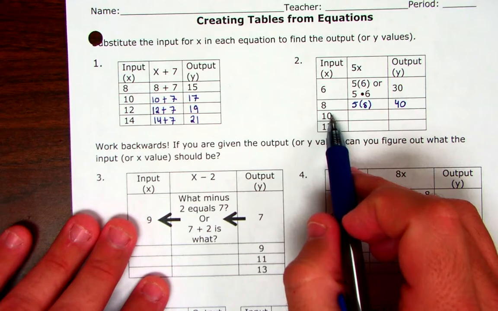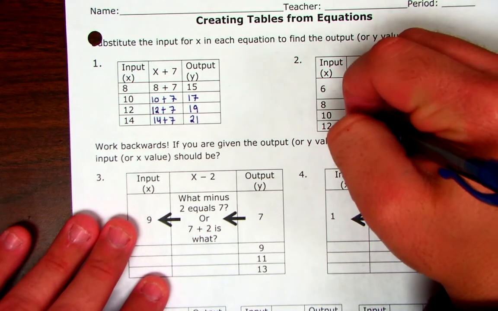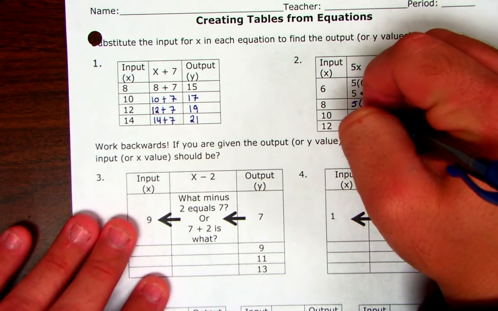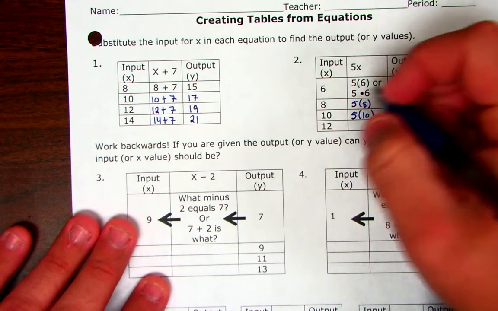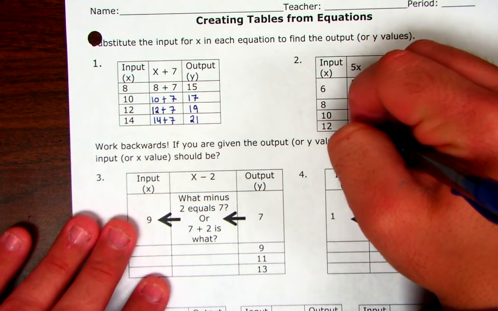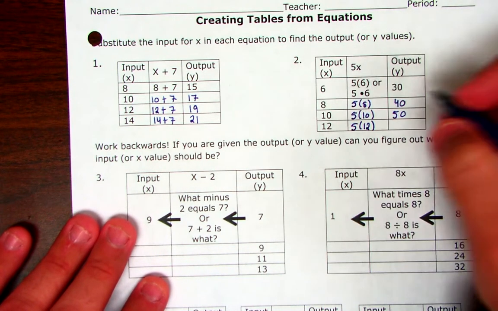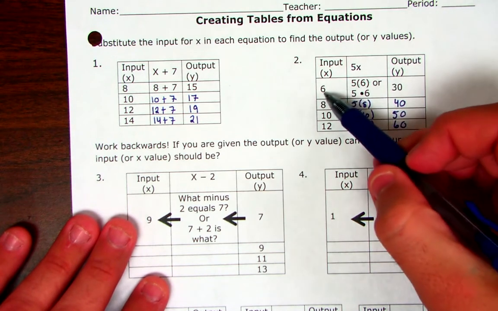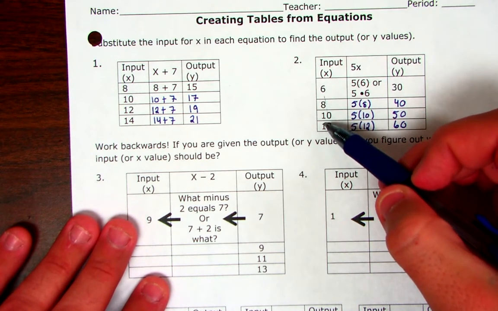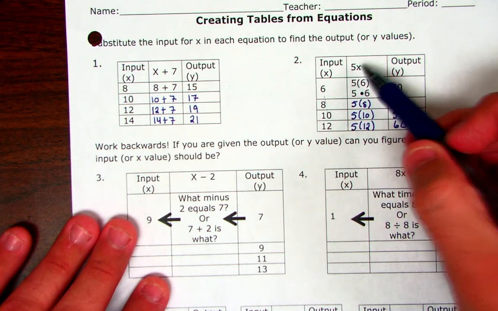Now let's plug in a 10. What is 5 times 10? Oh, well, that's just 50. And then what is 5 times 12? Oh, that's just 60. Again, all I did is I plugged in my x values for x in the equation.